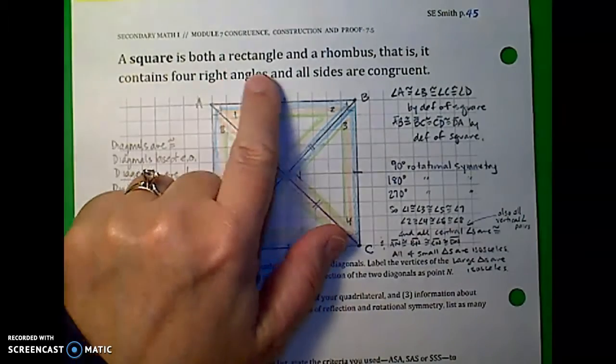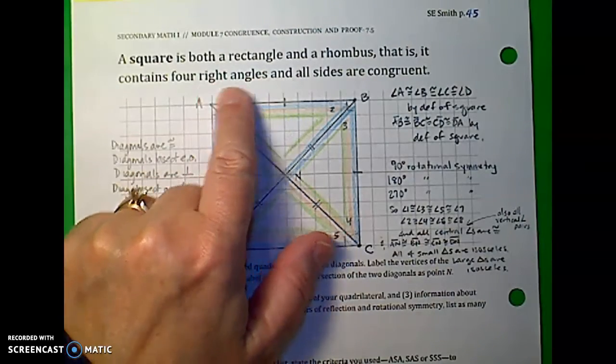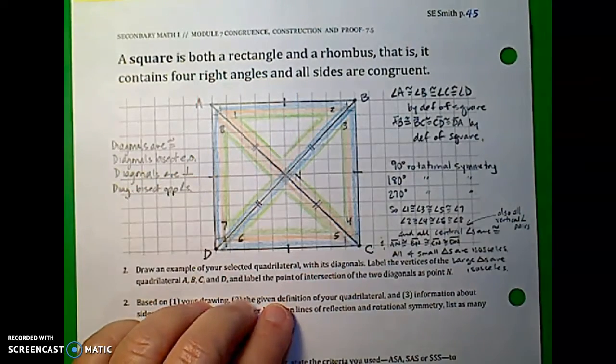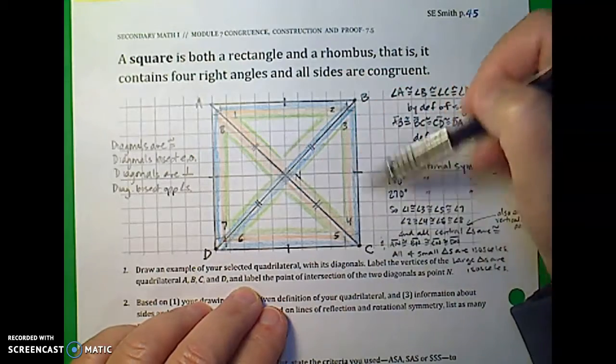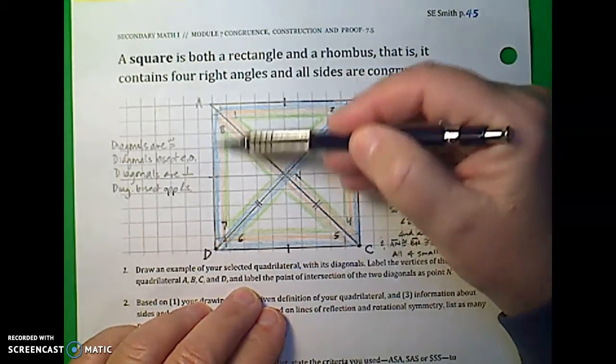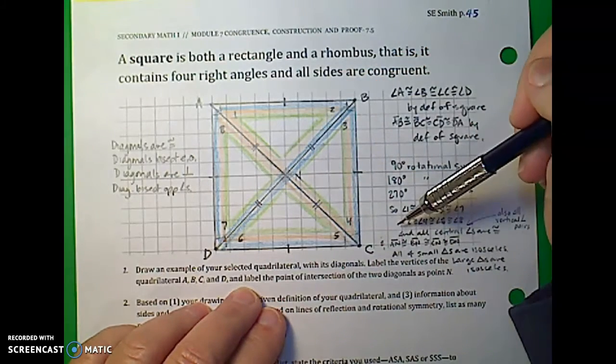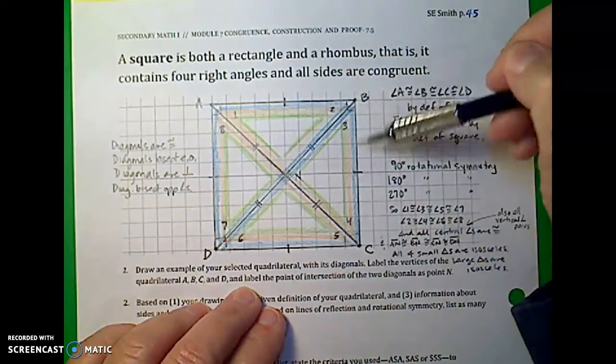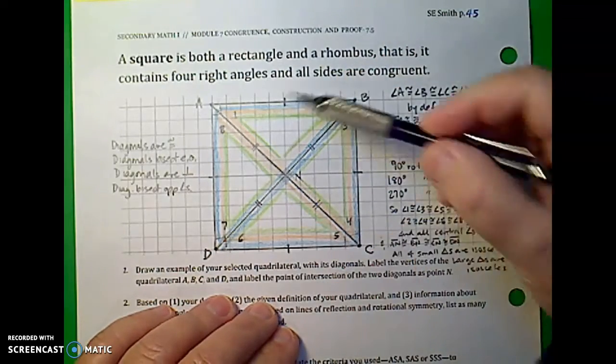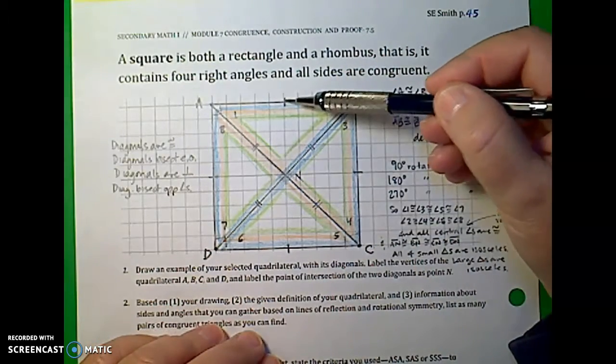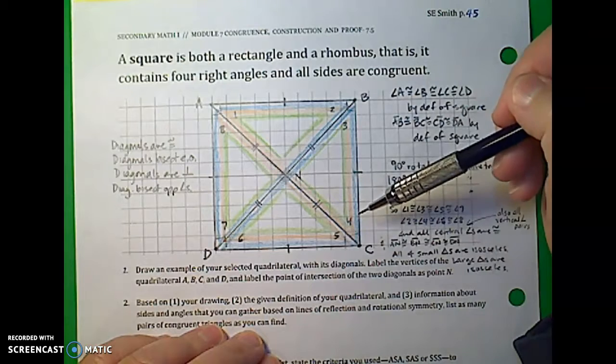So a square is both a rectangle and a rhombus. It's got the four right angles and all sides are congruent. So in my picture, draw your square, make sure all the four sides are congruent. So count off your boxes to make that happen, and draw your diagonals in here. So we have all four sides are congruent. I have that marked here.